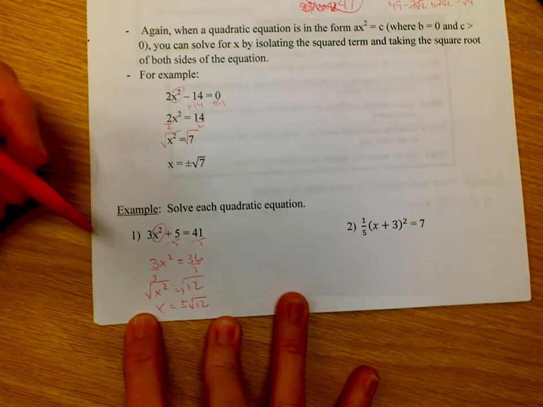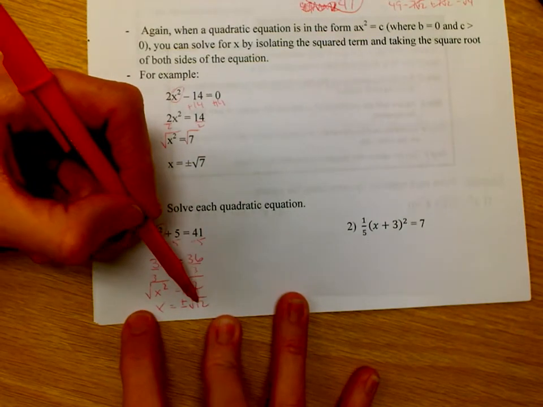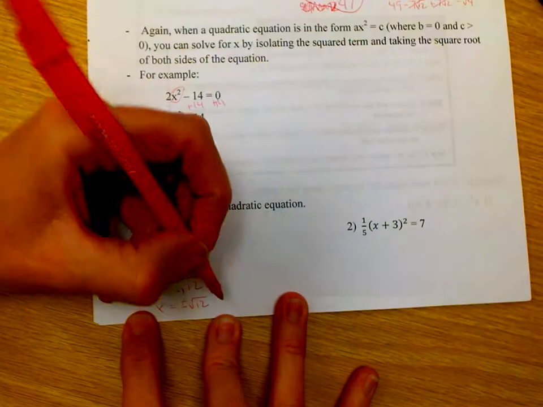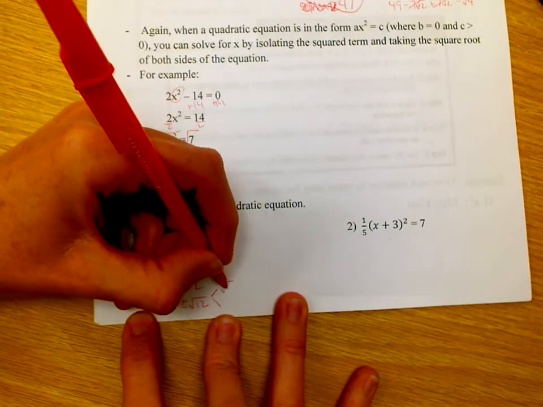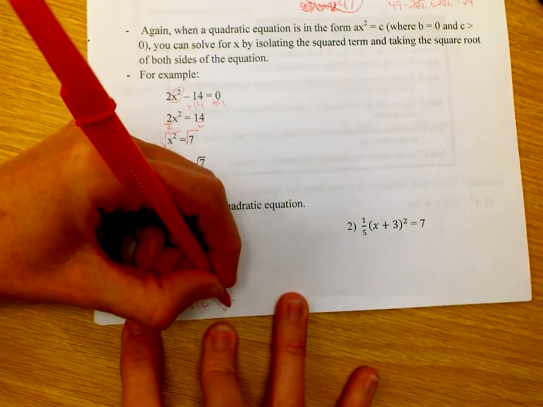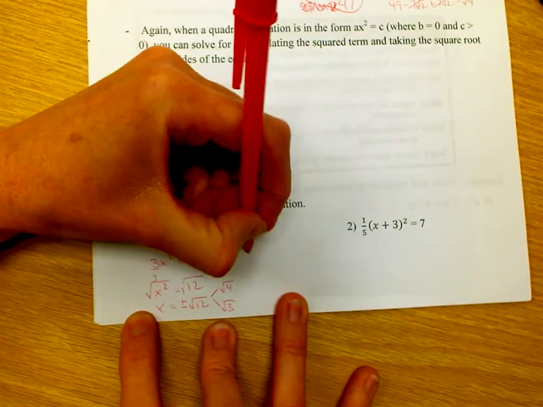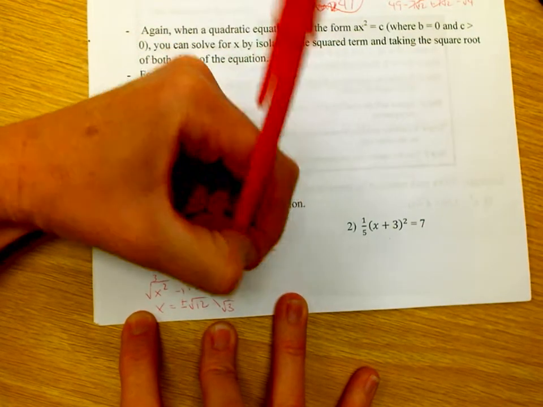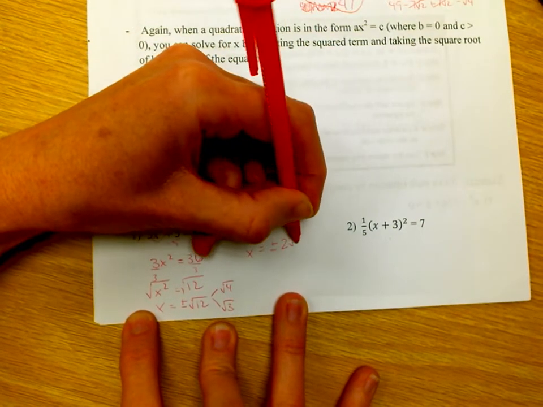The last thing you have to do is check to see if your answer will simplify at all. And the square root of 12 will actually simplify down to square root of 4 and the square root of 3. And so my final answer will be x equals plus or minus 2 times the square root of 3.